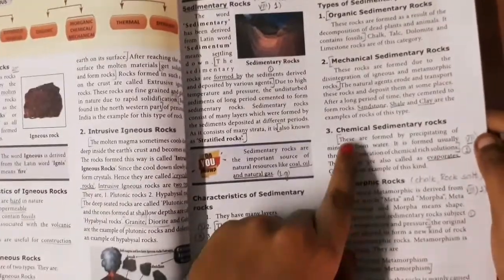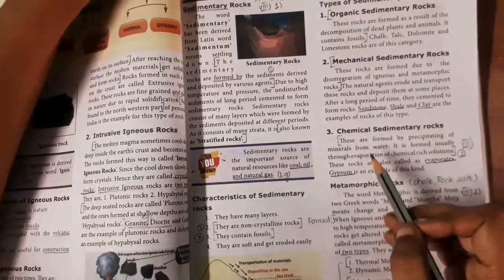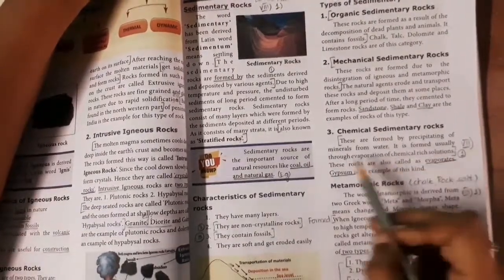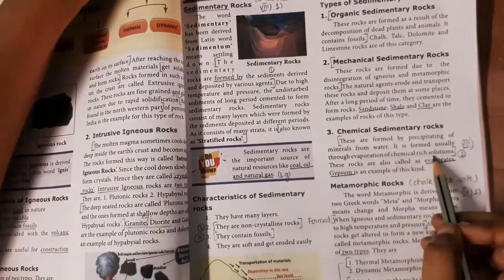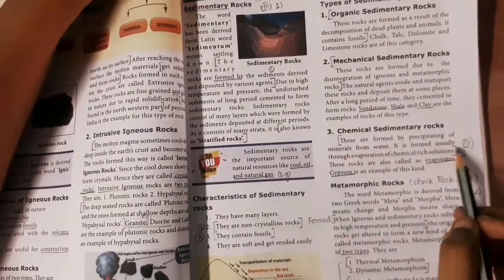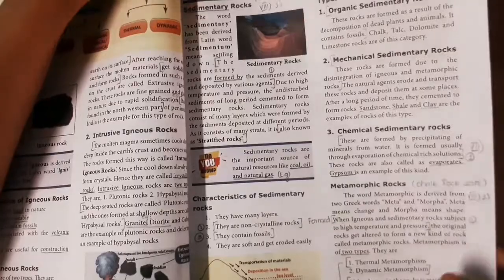Here, these are formed by precipitation of minerals from water. It is formed usually through evaporation of chemical rich solutions. Here is the reason for 7th, first one.